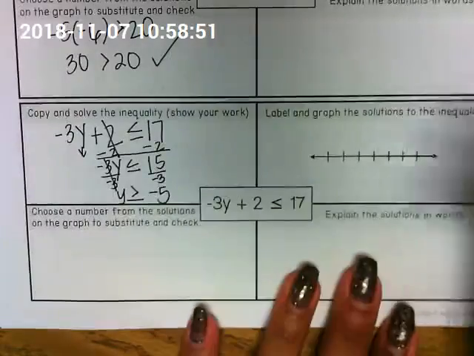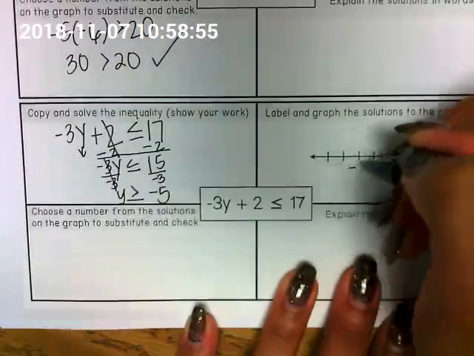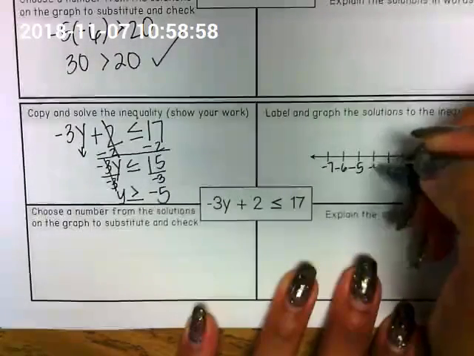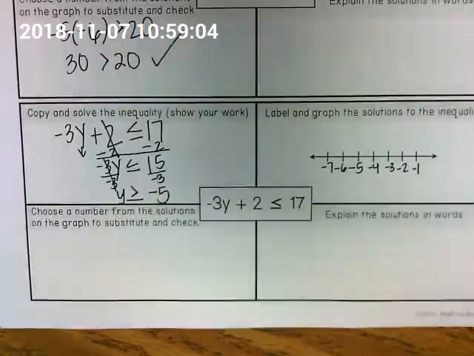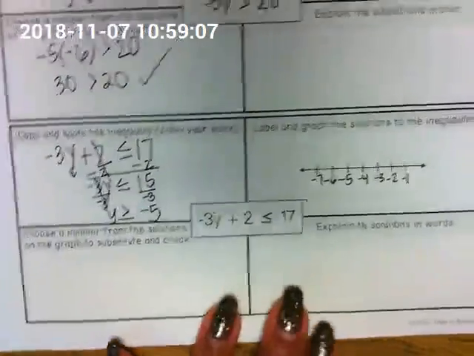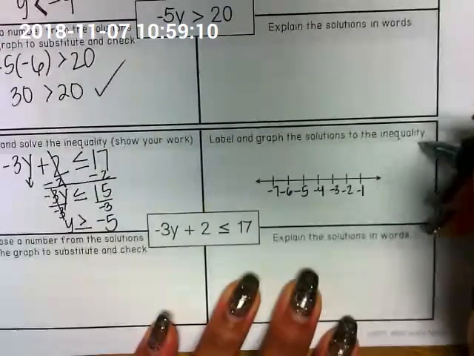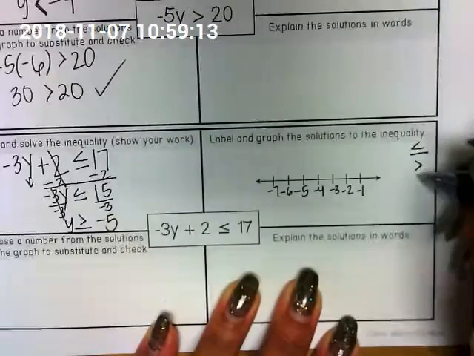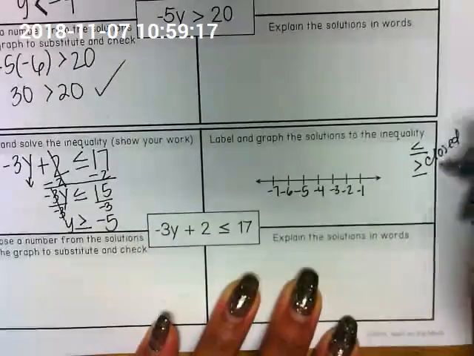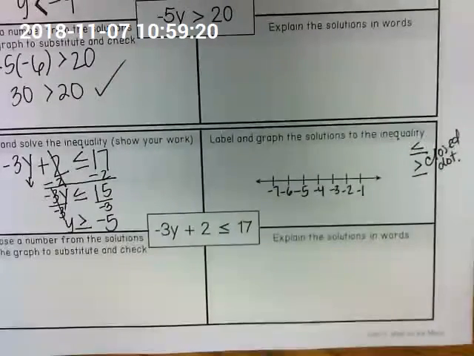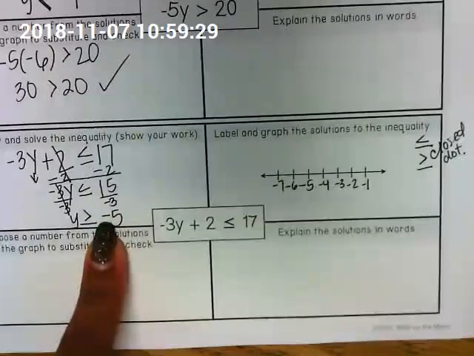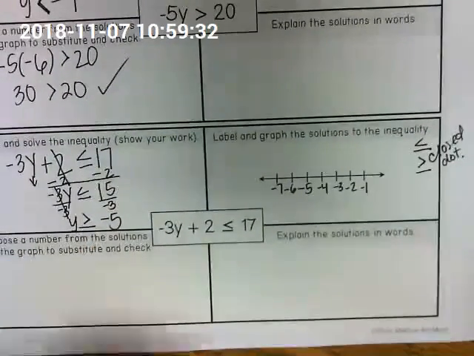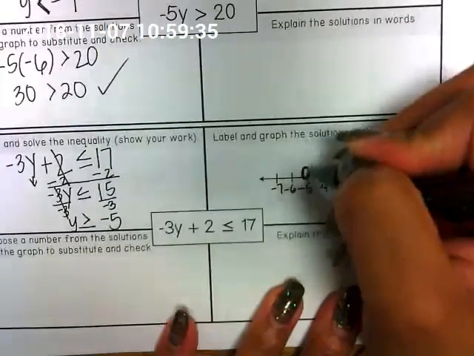So now we can come over here. Negative 5, negative 4, negative 3, negative 2, negative 1. And so is this going to be a closed dot or open dot? Closed. So anything greater than or equal to, less than or equal to, this is a closed dot. And it's closed because we're saying or equal to, so it can be that number. It can be negative 5 and anything greater than that. So I'm going to make a closed dot at negative 5.